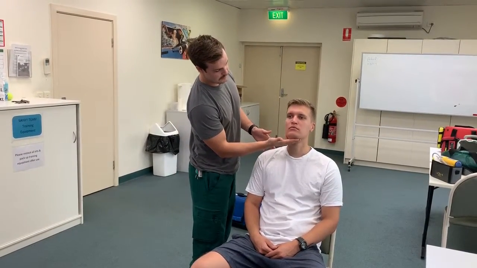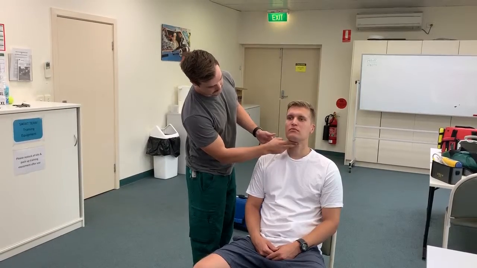We're going to evaluate the 3-finger rule, so he's already put 3 fingers in his own mouth, which is great. I'm then going to put my 3 fingers underneath, which we've got nice movement of, and he's got 2 between there and his throat. Beautiful.